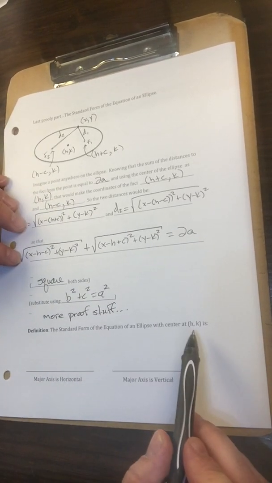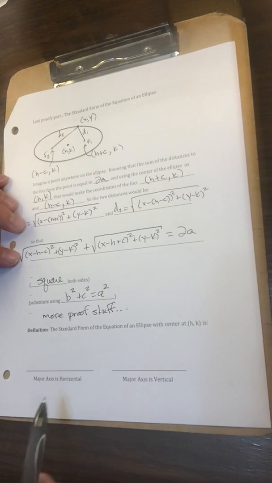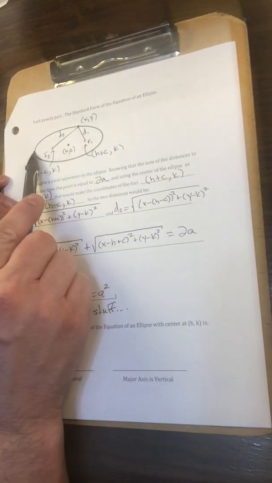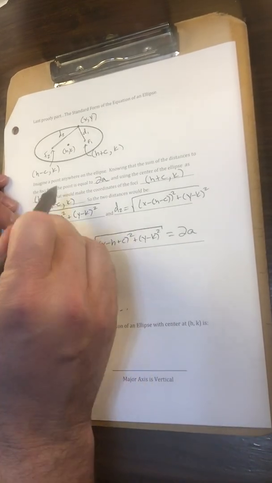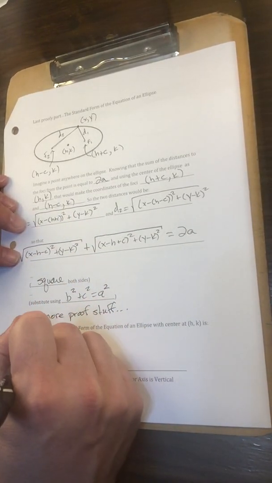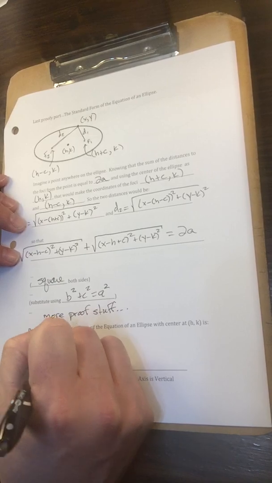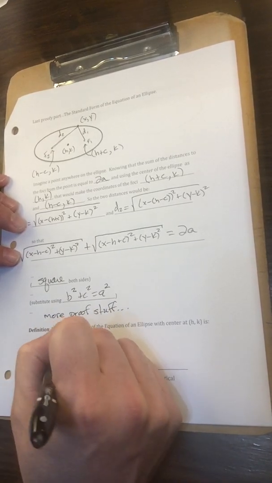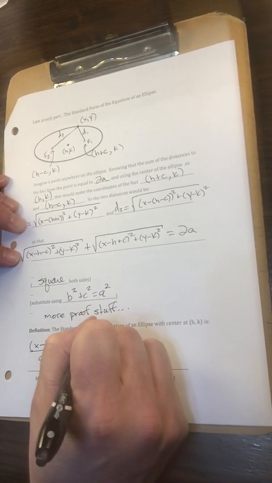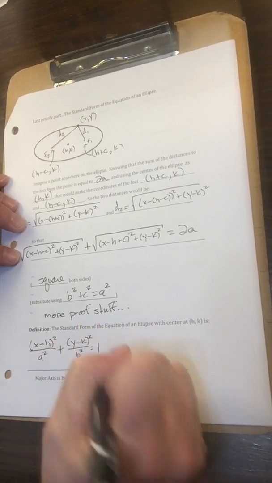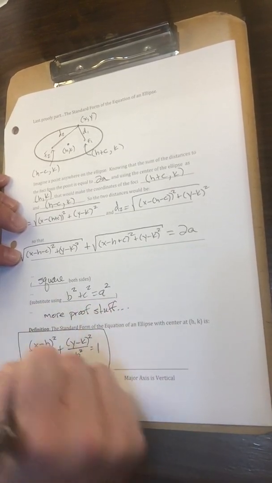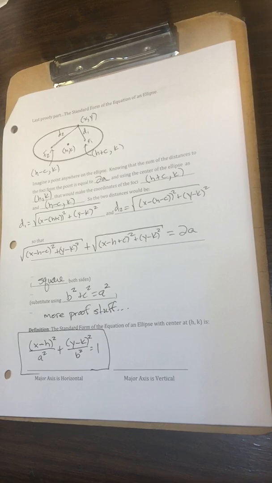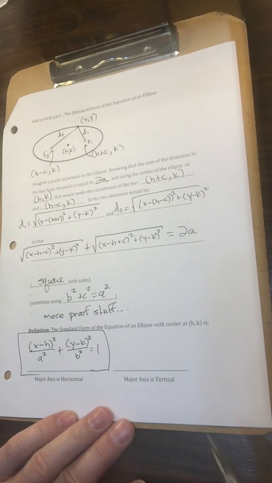The standard form of the equation of an ellipse goes like this. If the major axis is horizontal, which would look like this, there's your major axis, and it is horizontal, parallel to the x-axis. But after we do all of this work, we would end up with this: x minus h squared over a squared plus y minus k squared over b squared, and it would equal 1. That is the standard form of the equation of an ellipse when the major axis is horizontal.